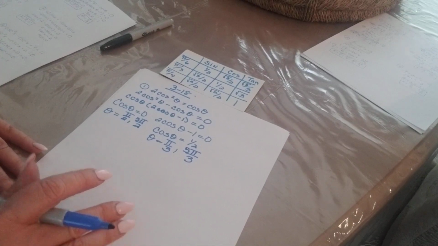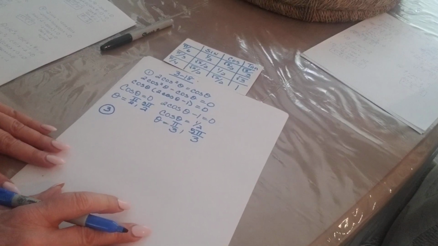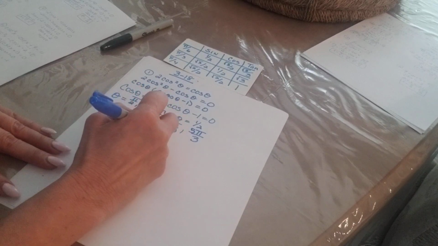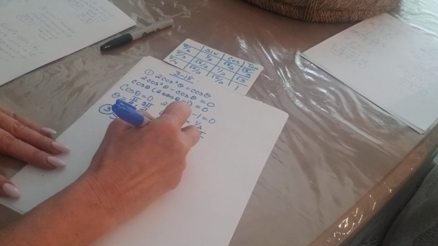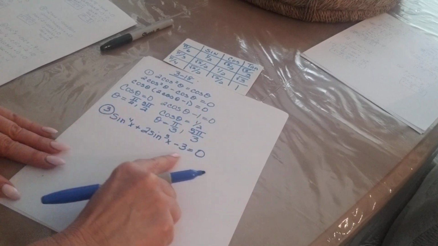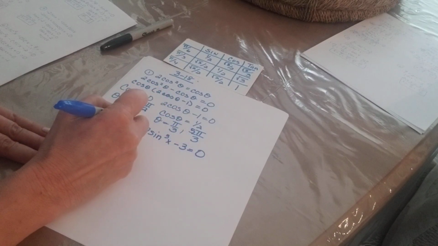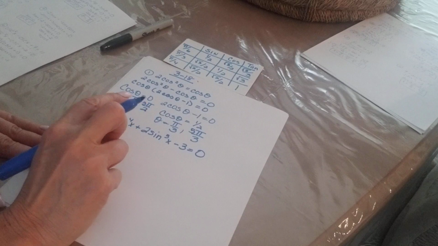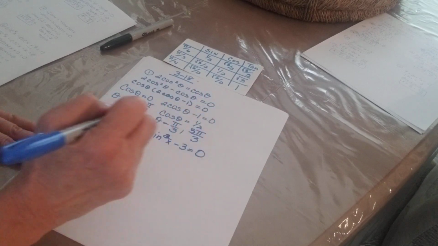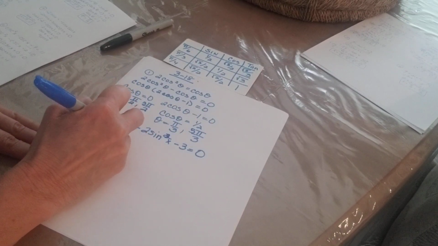All right, let's look now at number 3. Number 3 was sine to the 4th x plus 2 sine cubed x minus 3 equals 0. Okay, what I did here is it's going to be a quadratic. It's like saying to the second, like 2 and 1, but now it's 4 and 3. I think this was supposed to be a 2. I think I copied this wrong. This is a 2.